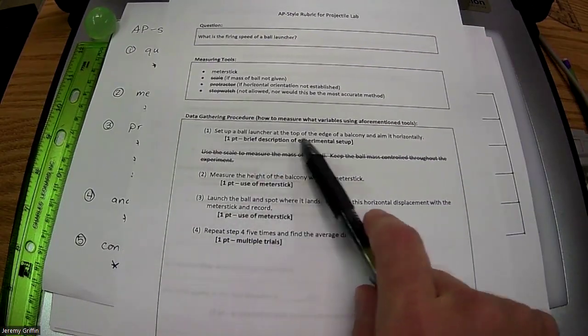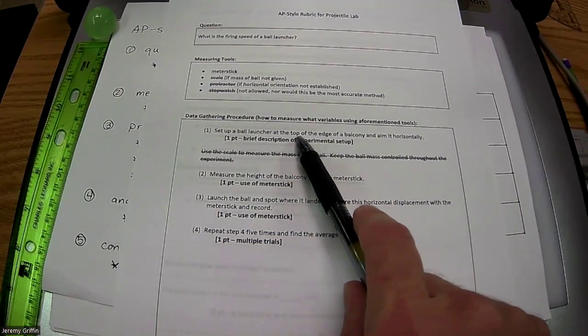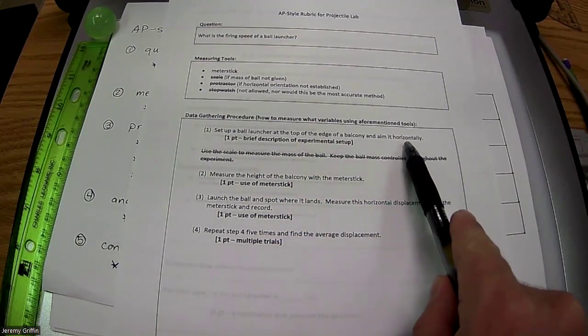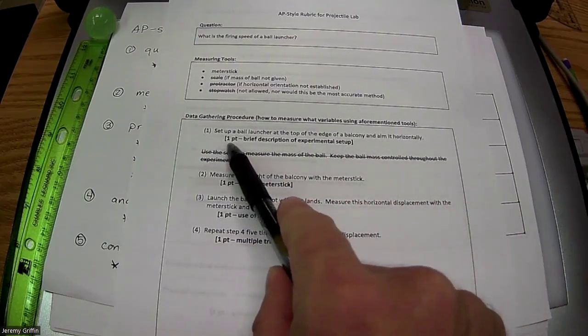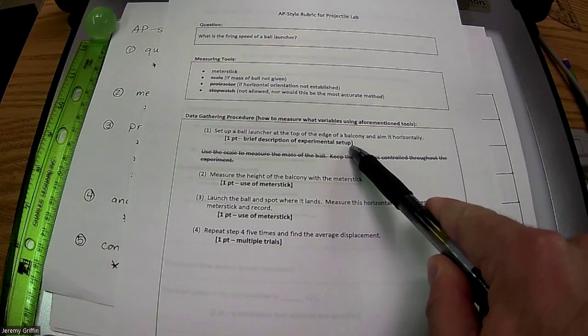So the first step is just a brief description of the setup. Set up a ball launcher at the top edge of a balcony and aim it horizontally. Boom, that's the entire setup. Right? So if you wrote that in your procedure, give yourself a point.